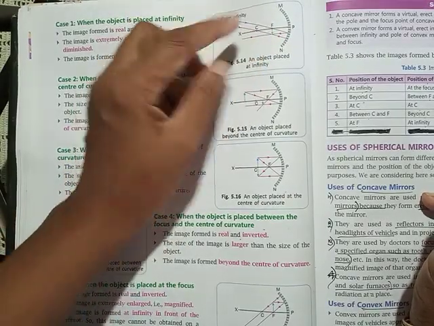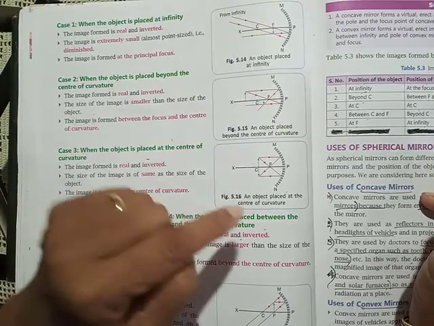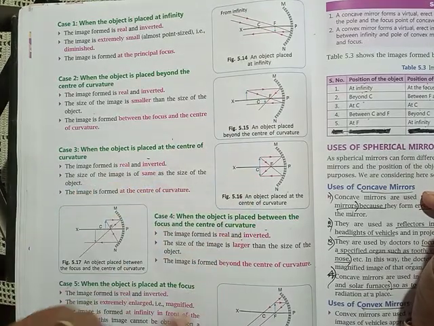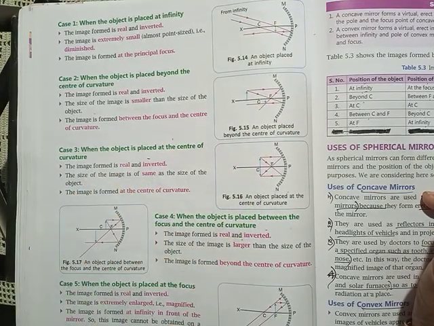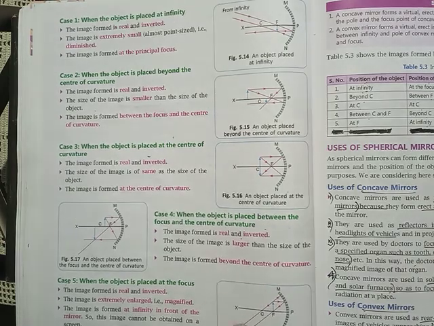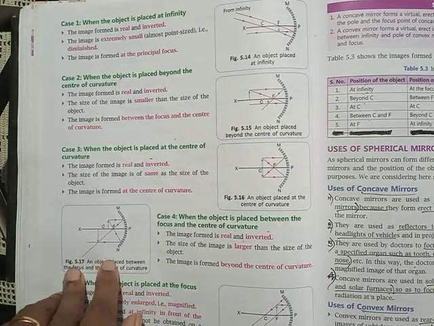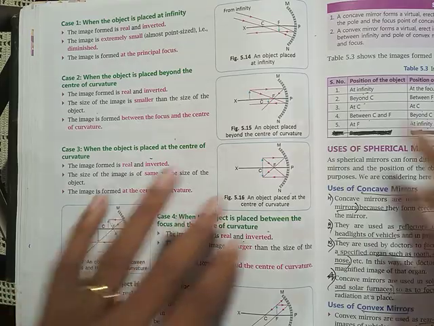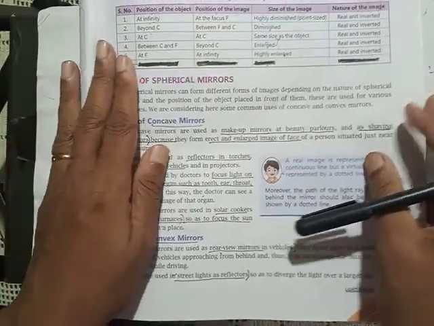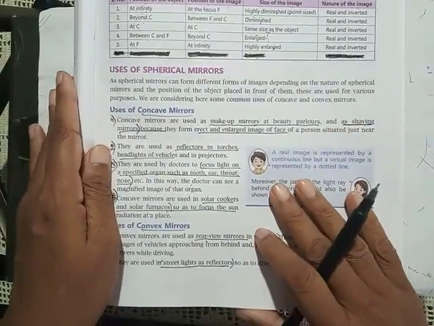Then enlarged, then this one highly enlarged. Then all are real and inverted. So if you study it together, you need to do a comparative study like this. That's all about the ray diagrams.